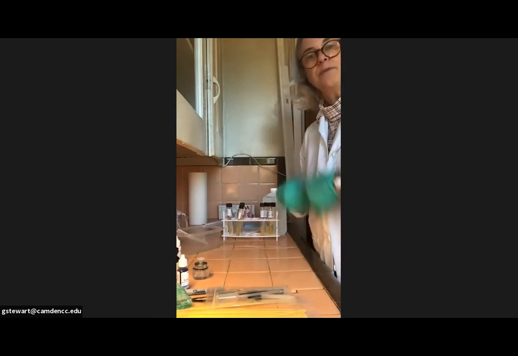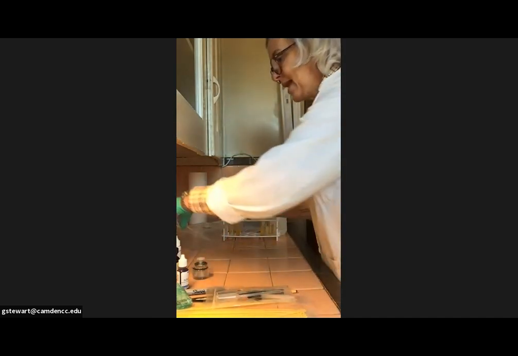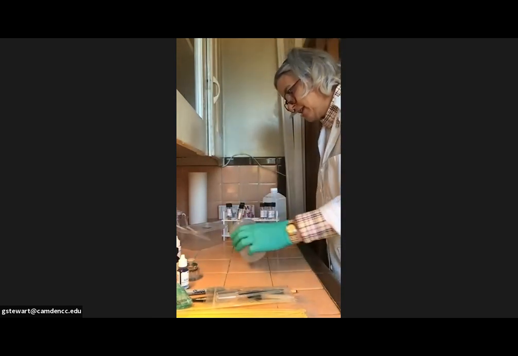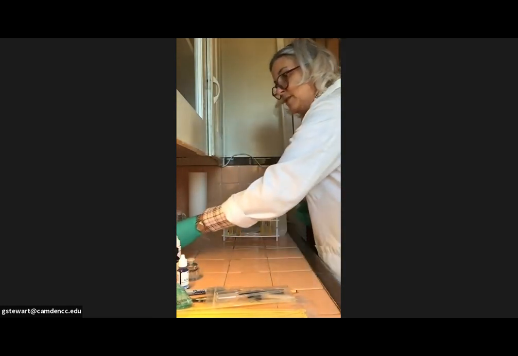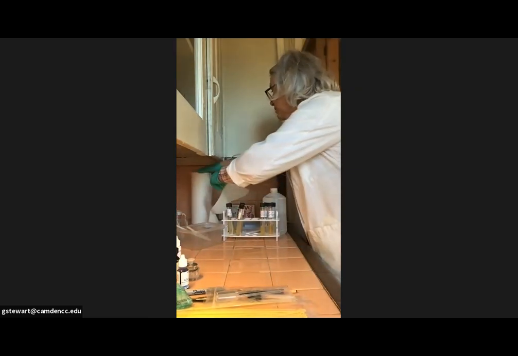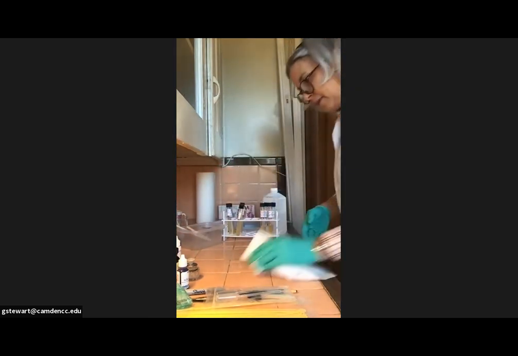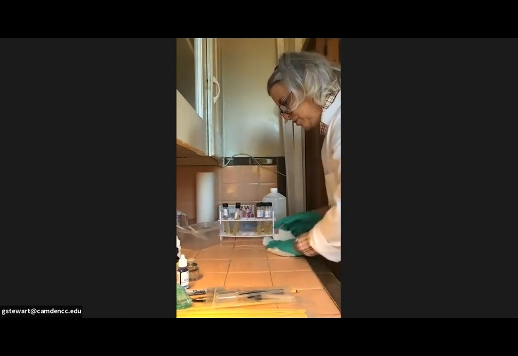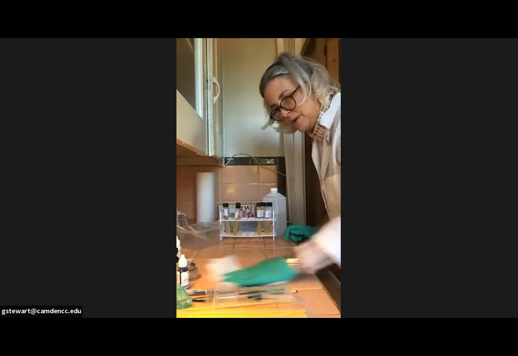So I wash my hands before I put the gloves on. And I have my bleach solution here, which I'm going to use to clean off my work surface. And again, I probably should have done this prior to laying out all my tools, but I was in a hurry to try to find everything. So I wanted to be sure that I had all my materials.